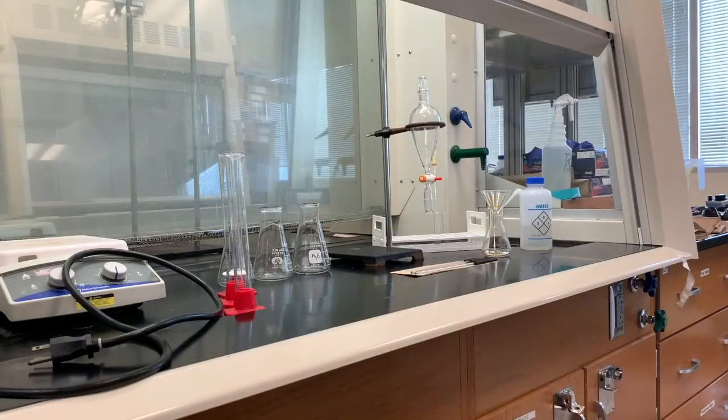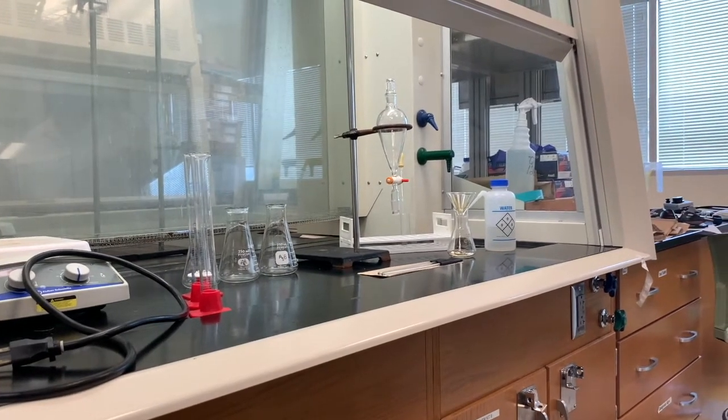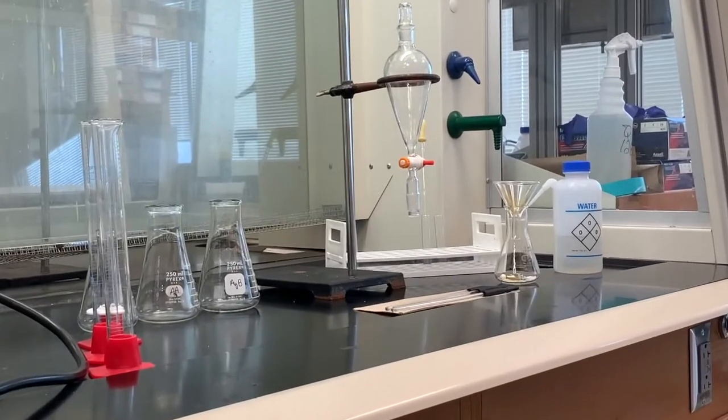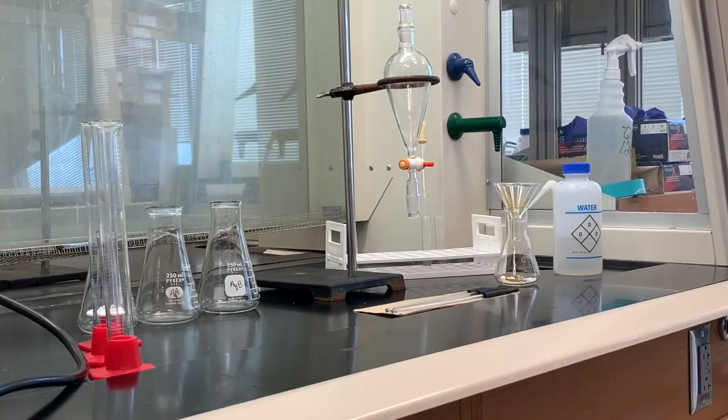Today's lab, we are going to do an acid-base extraction. We've already done an extraction that was considered a neutral extraction when we removed the trimyristin from nutmeg. And in terms of the neutral extraction, we didn't need any help getting the substance we wanted to remove from the nutmeg into our organic layer, which was the diethyl ether.